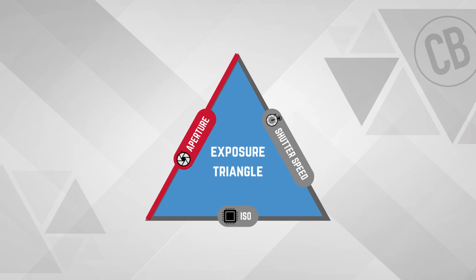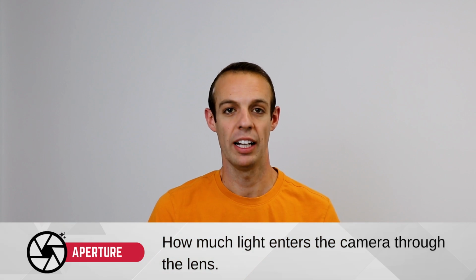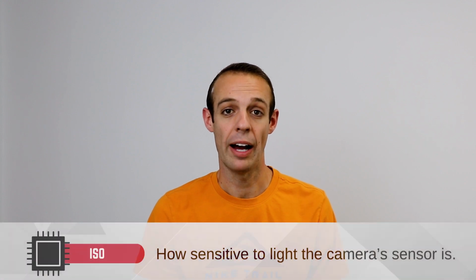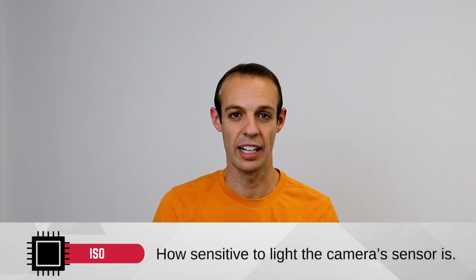Aperture is part of the exposure triangle. Aperture will control how much light we are capturing. The shutter speed is how long we capture the light, and then the ISO will be how sensitive the sensor is to the light.